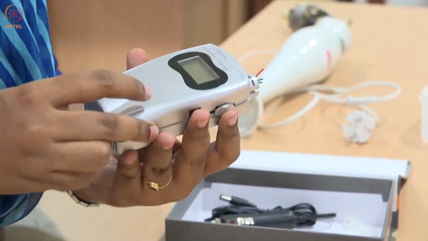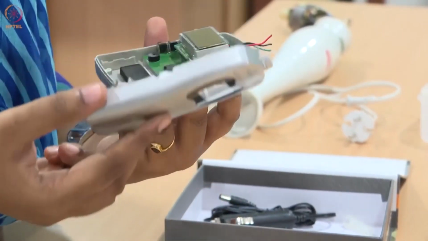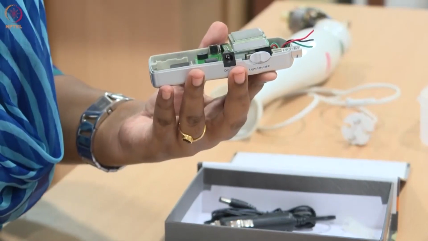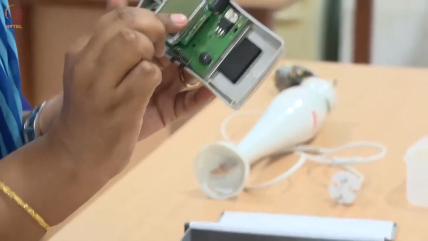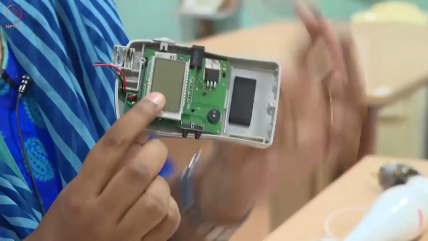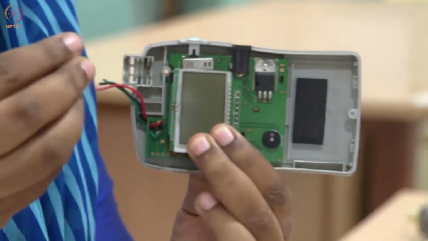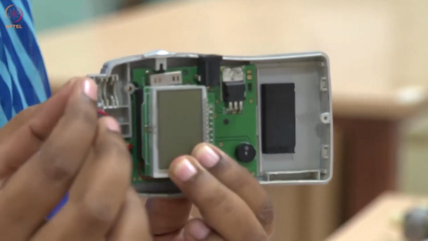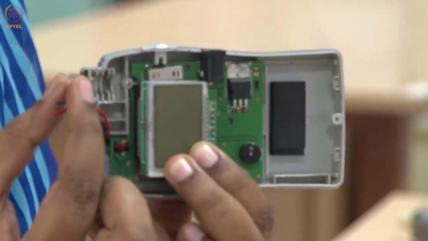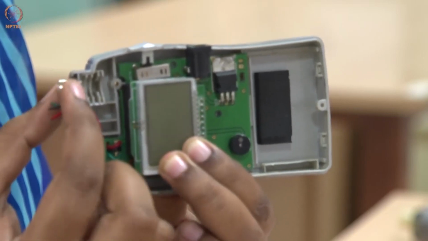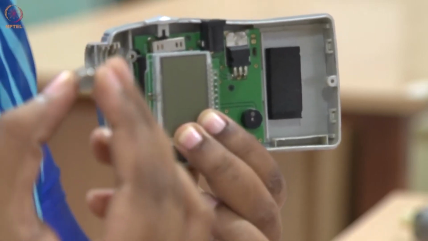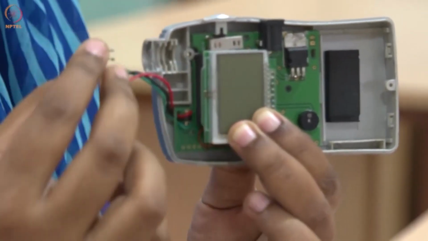So actually I have opened the sensor previously. You can see that this is the basic sensor, and your sensor will be placed here. You're going to breathe in via this portion, and the alcohol in the breath is going to fall on the sensor.